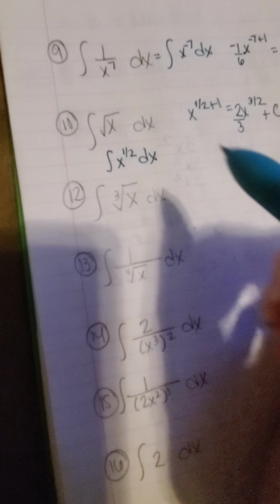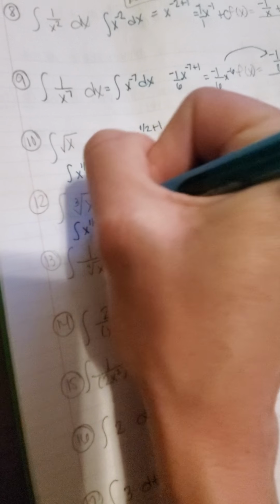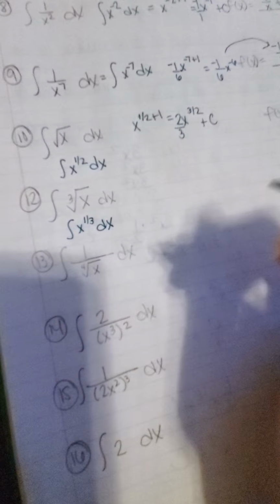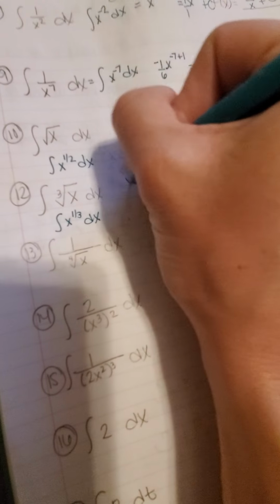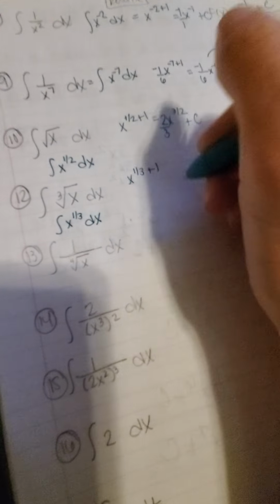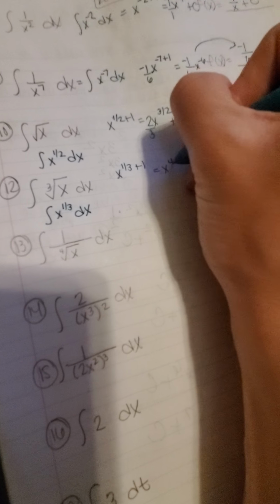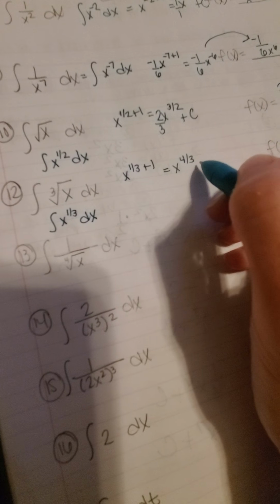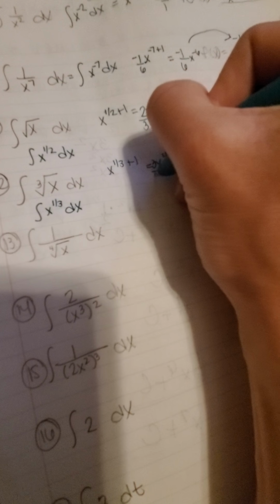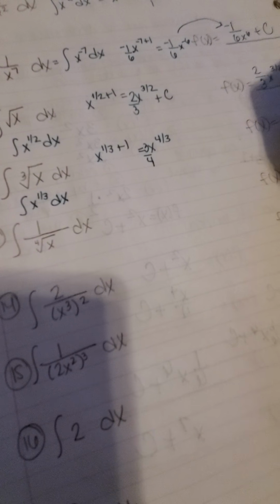If I looked at 12, this one says the cube root of x, which means it's really x to the 1/3. So again, use my rule, which says take 1/3 and add 1. So that's going to make that x to the 4/3. Multiply by the reciprocal. So 3/4. Nothing else to simplify.